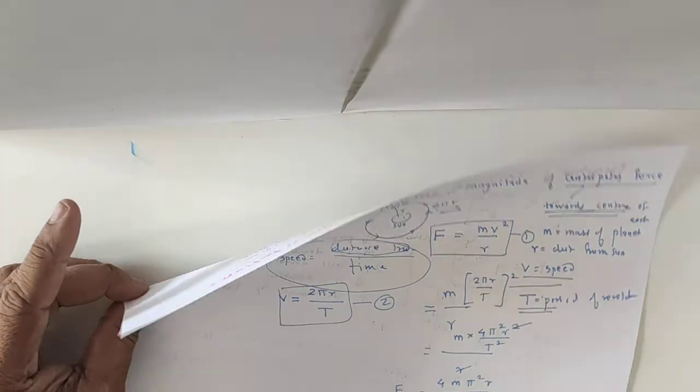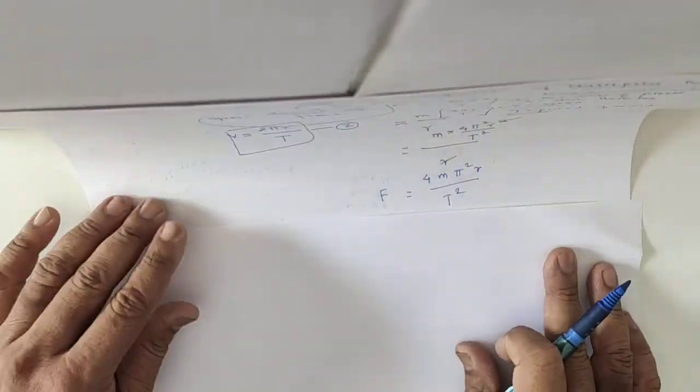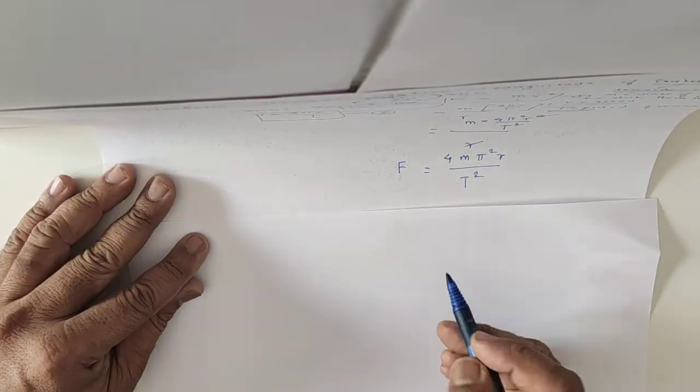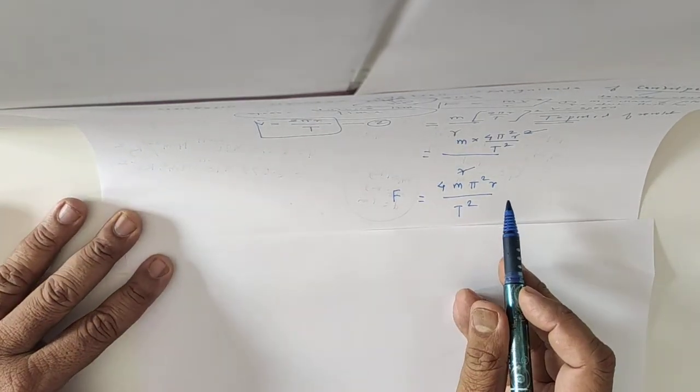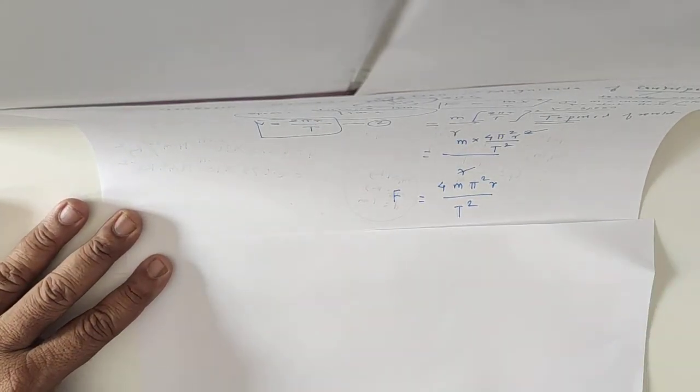Next expression: F is equal to 4 m pi square r upon T square.